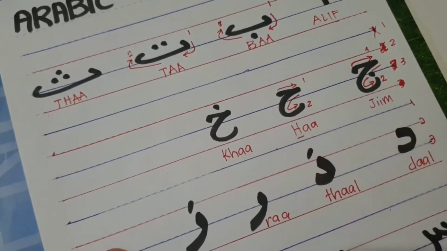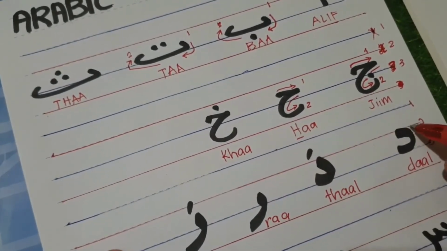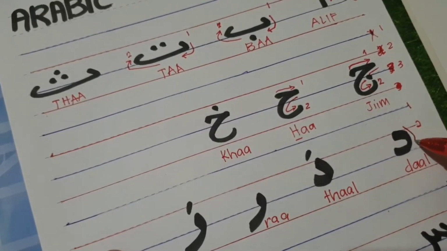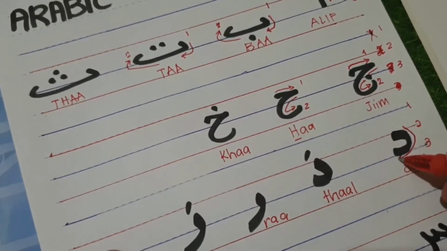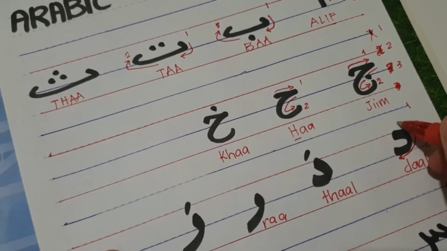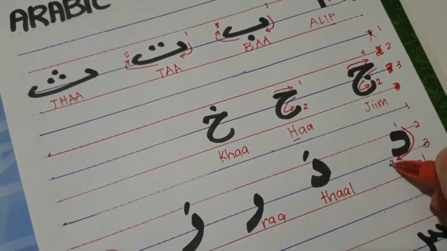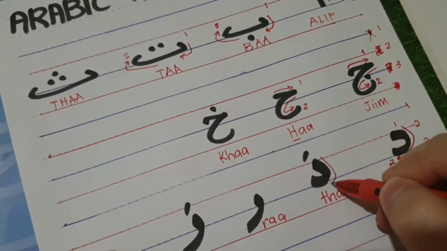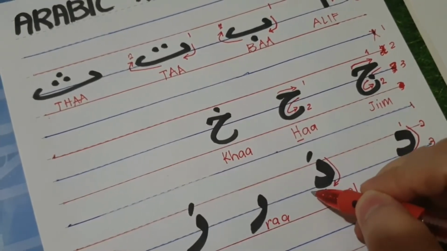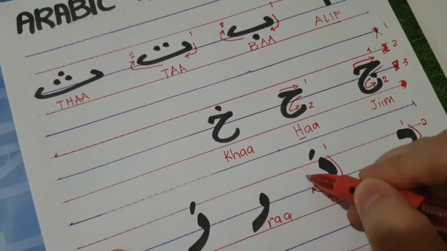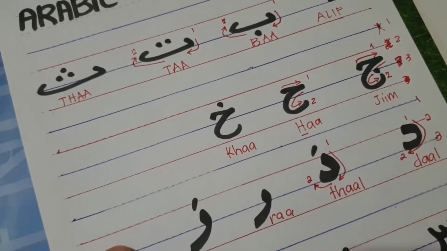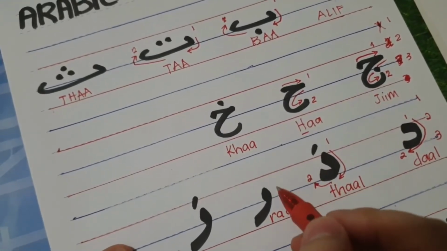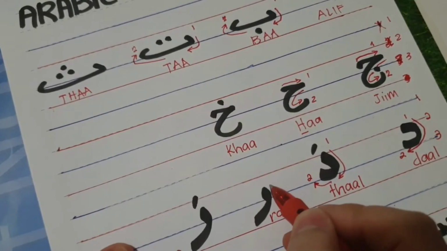Next, also letter dal and letter dhal is between the second and the third line, but the difference between these two letters is that the dhal, it has a dot on top. So it's just very easy. Also the ra and the za, they are very easy.